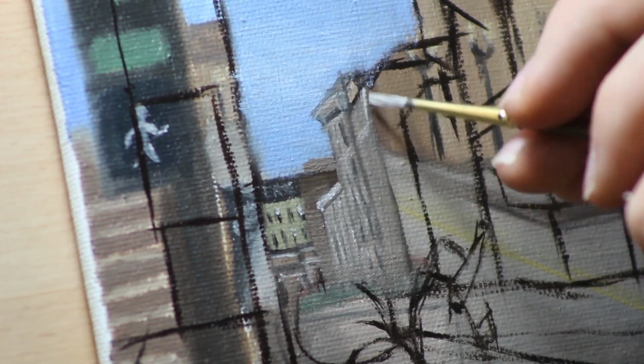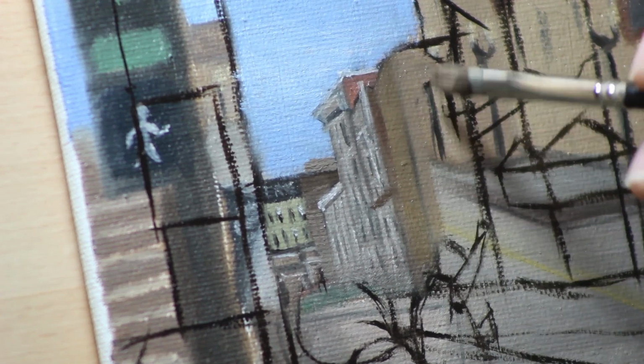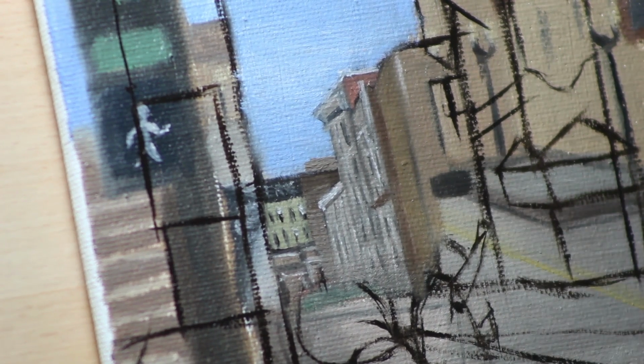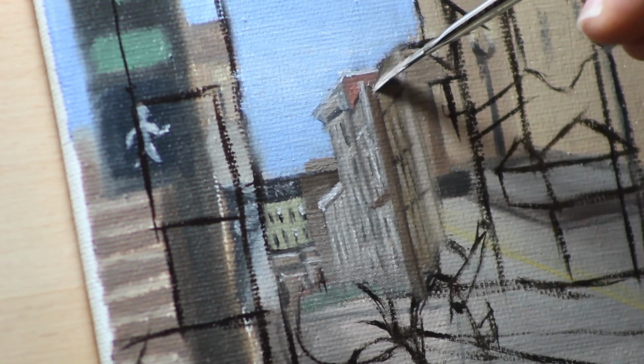Back to painting. As you can see, I'm not too focused on the detail in these distant buildings. I know I am using small brushes and packing as much as I can in, but for the most part, I'm only concerned with basic shapes, not as much so exact details.